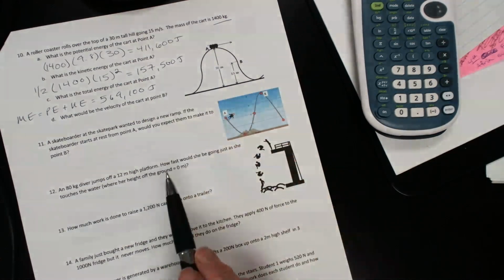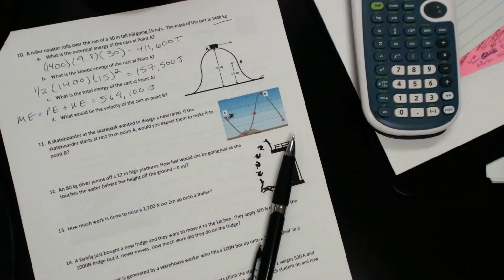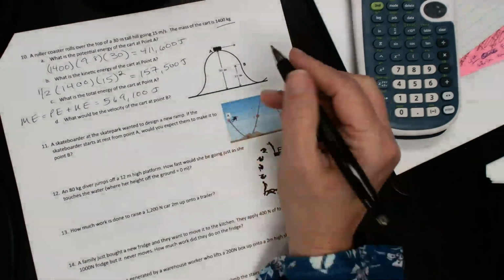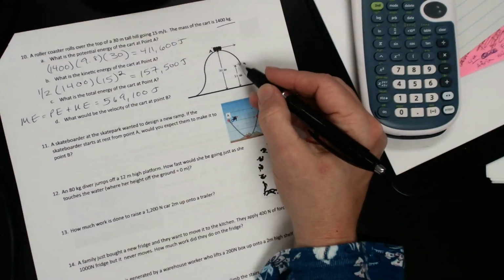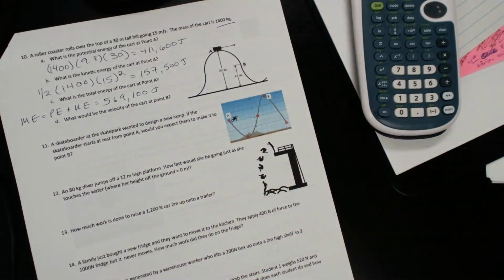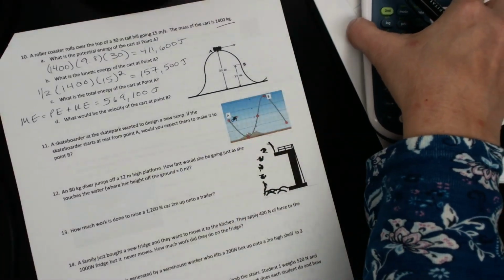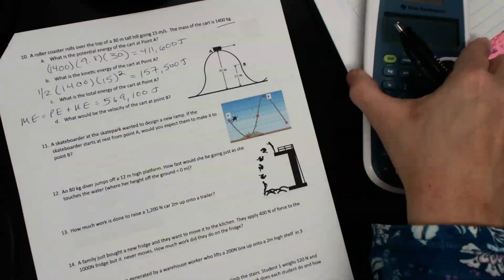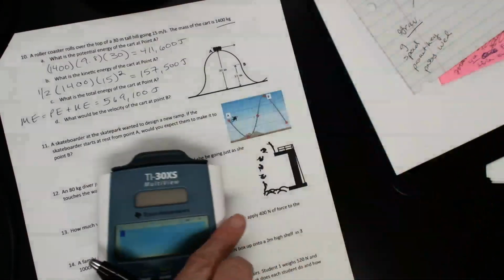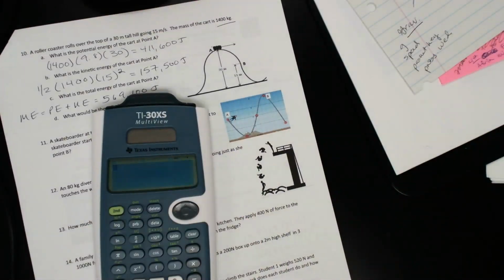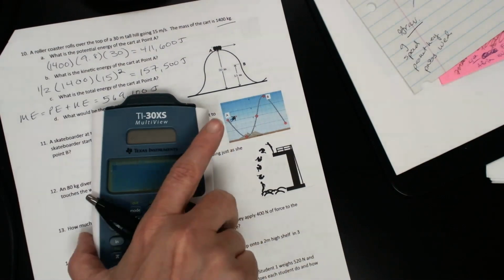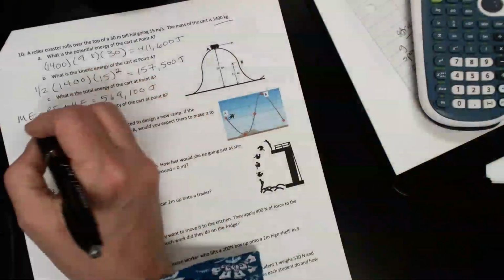And then what's the velocity of the cart at point B? At point B, we're given a height of 15 meters. This is going to be a couple of steps. My first step is to get my potential energy at point B. That's 1400 times 9.8 times 15 meters, my height, which is 205,800.